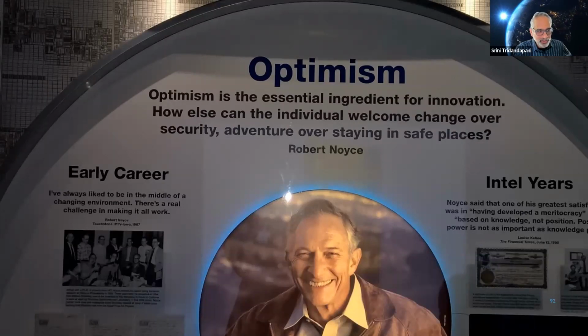Optimism is the essential ingredient for innovation. How else can the individual welcome change over security, adventure over staying in safe places? So, you have to take the risks, and you have to take the risks knowing that things will get better. Things always do.